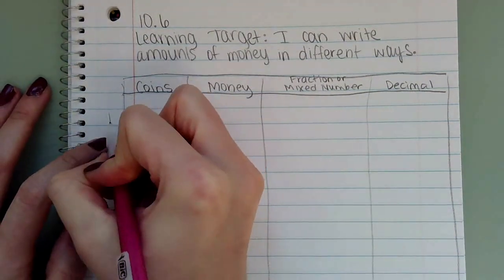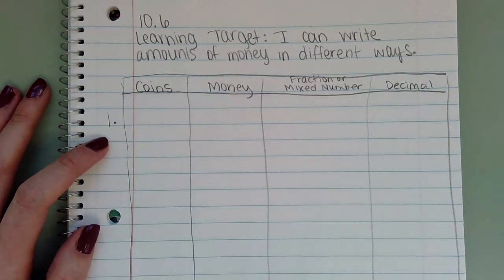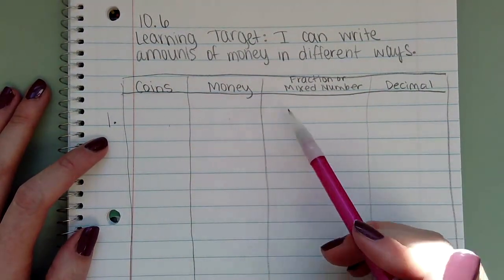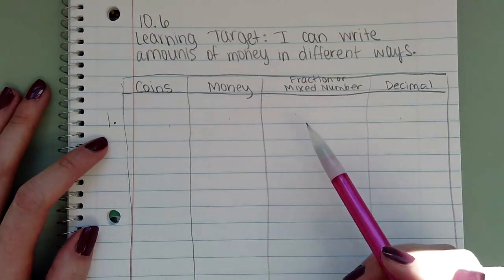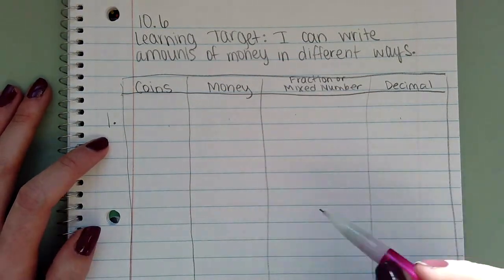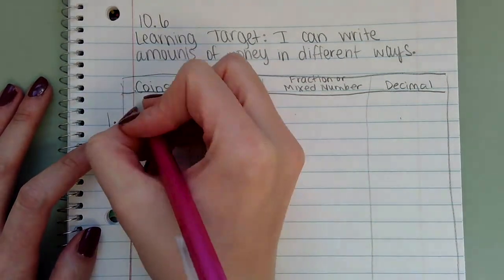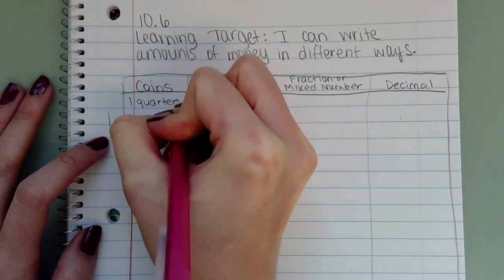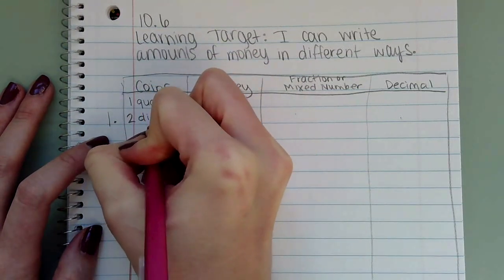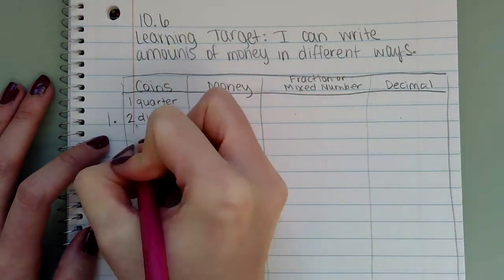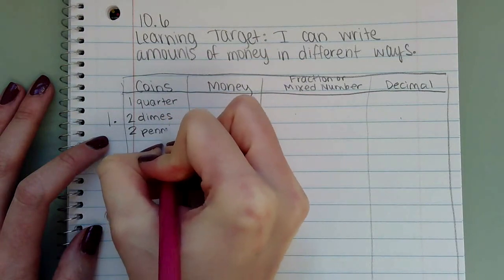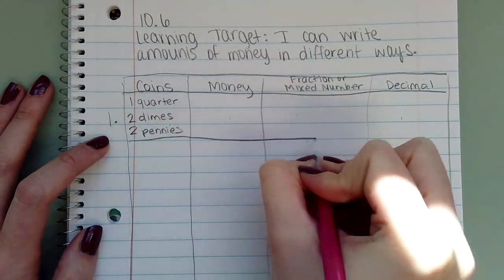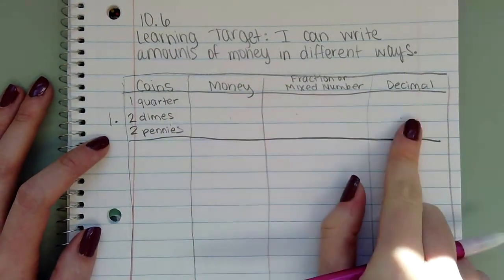Okay, so the first one we're going to do, we're going to be given one of these values and then we're going to find the missing ones. So in the first one, we're going to be given coins. So it's going to be 1 quarter, 2 dimes, and 2 pennies. That's what we're given. And we are going to write this in the 3 other ways.